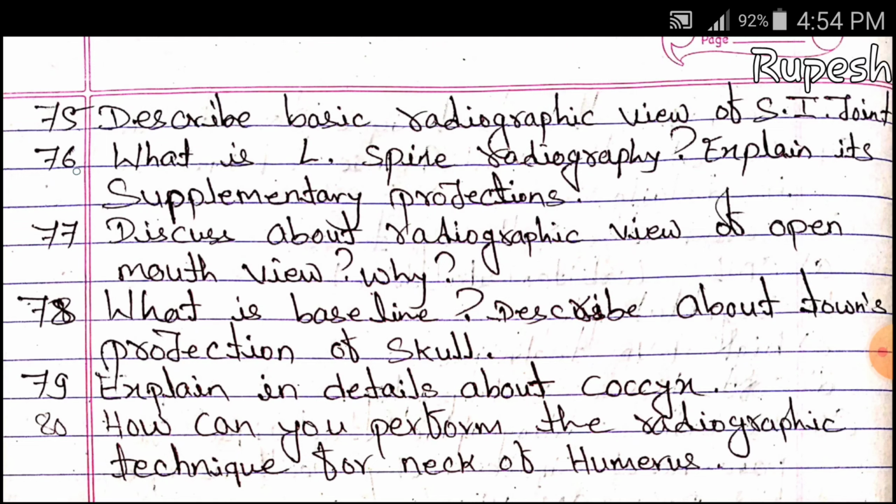Question number 76. What is L spine radiography? Explain its supplementary projection.